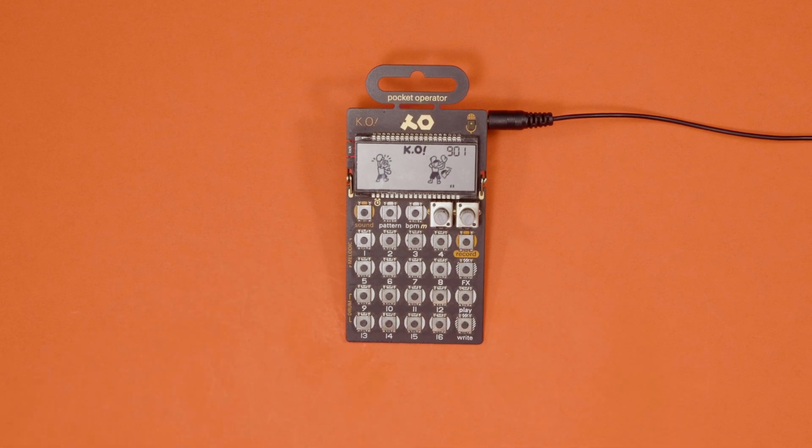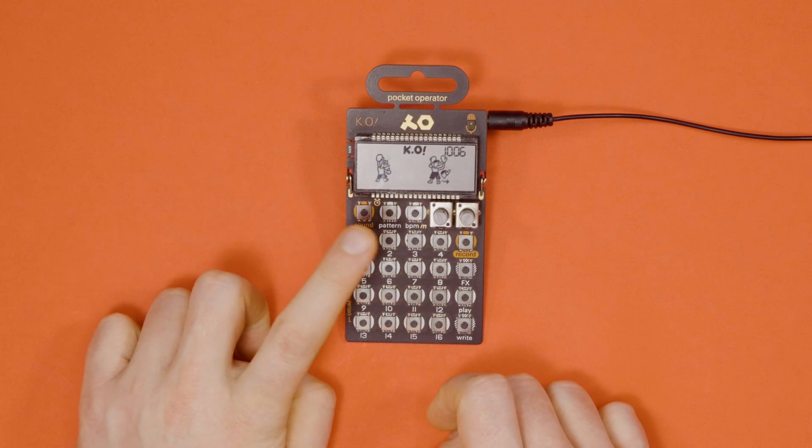Now select your next sound slot. Here we go in 3, 2, 1.